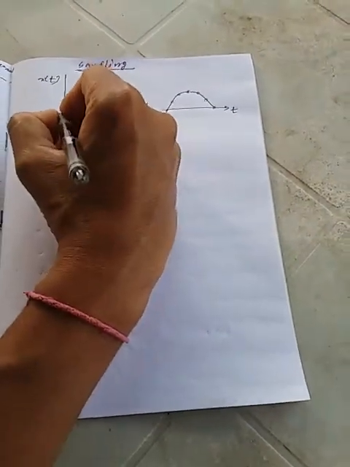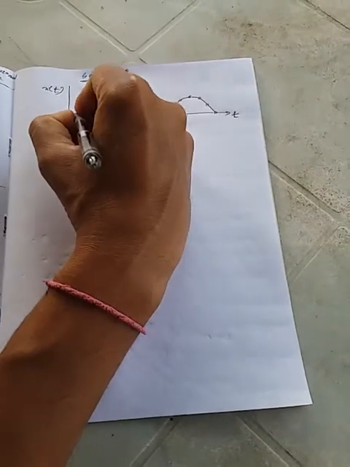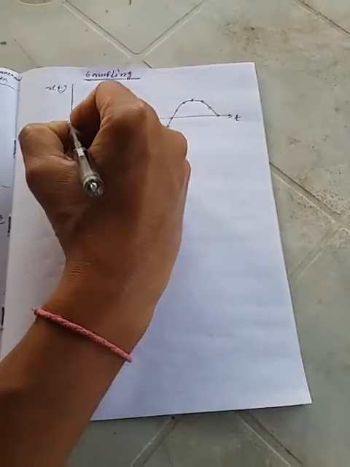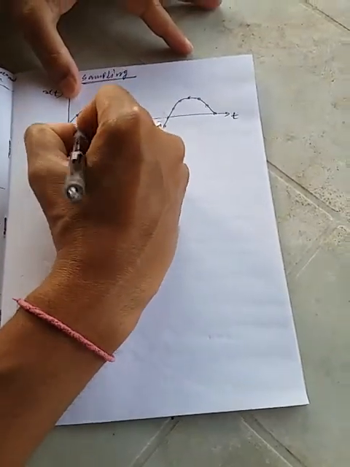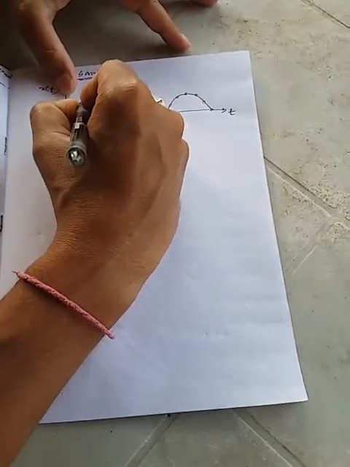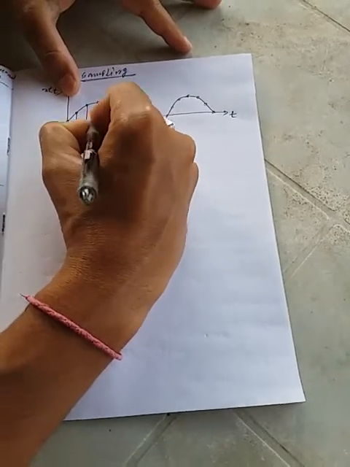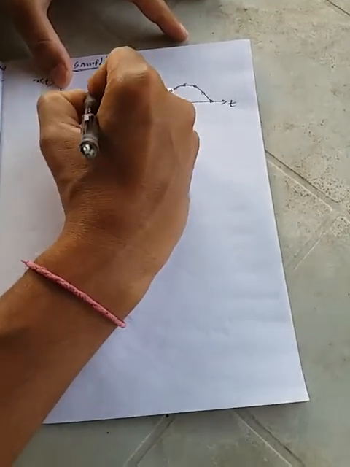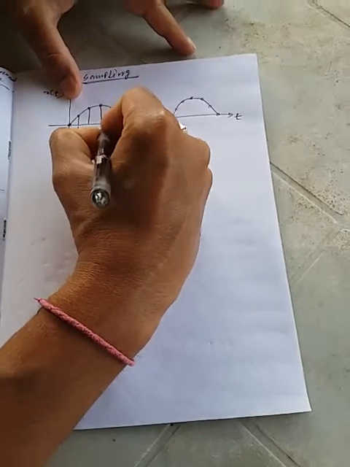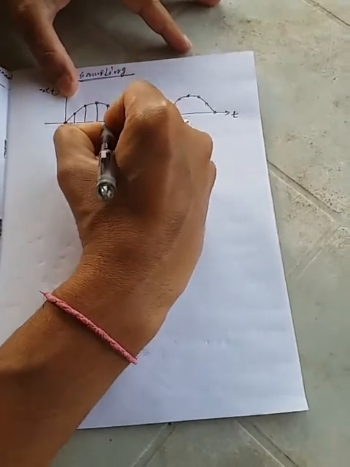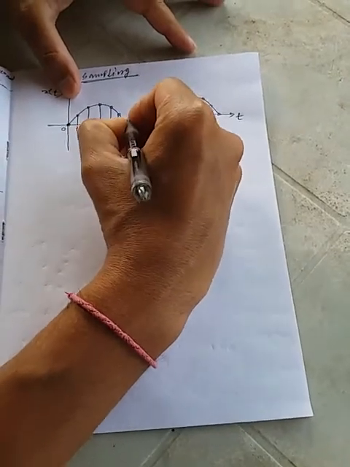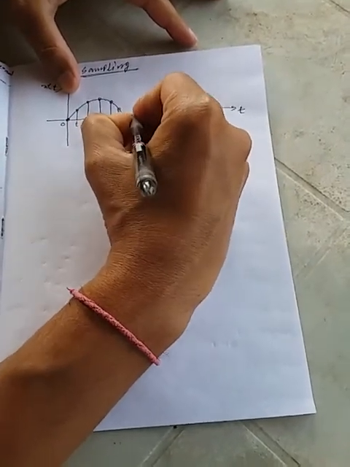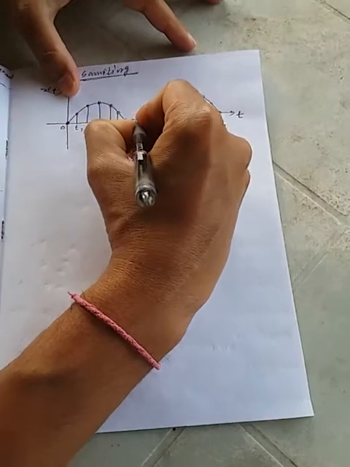Suppose this is the 0th instant. In the 0th instant we are taking a sample. At instant t1 we are taking one sample. At instant t2 taking one sample. At t3 this sample is taken. At t4 this sample is taken. At t5 this, at t6 this, at t7 this.